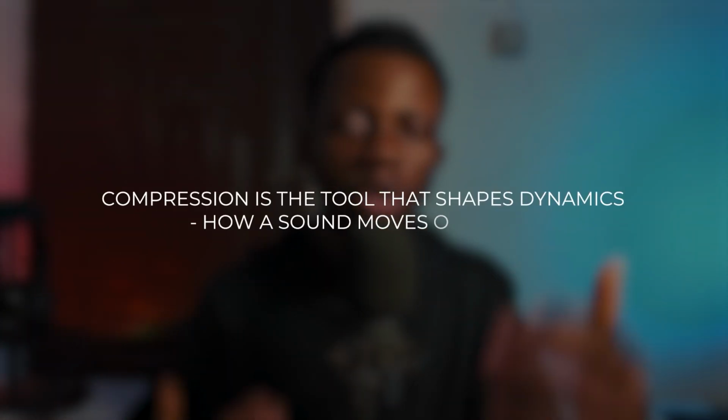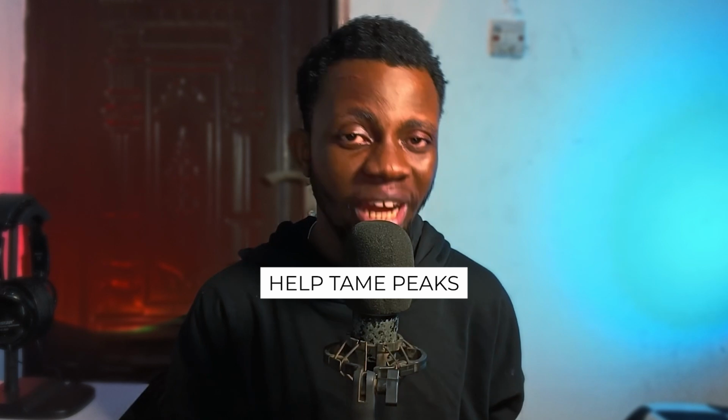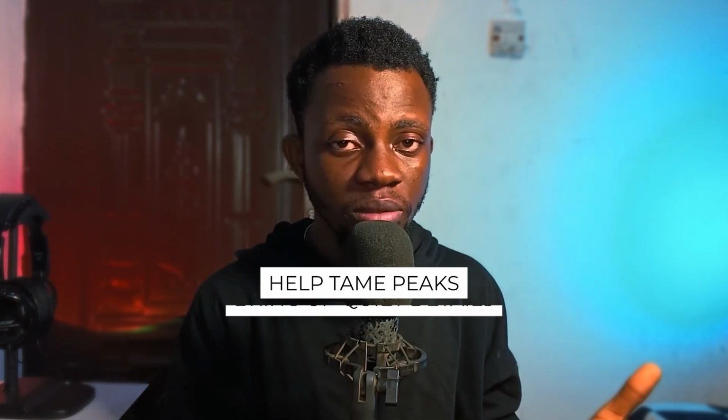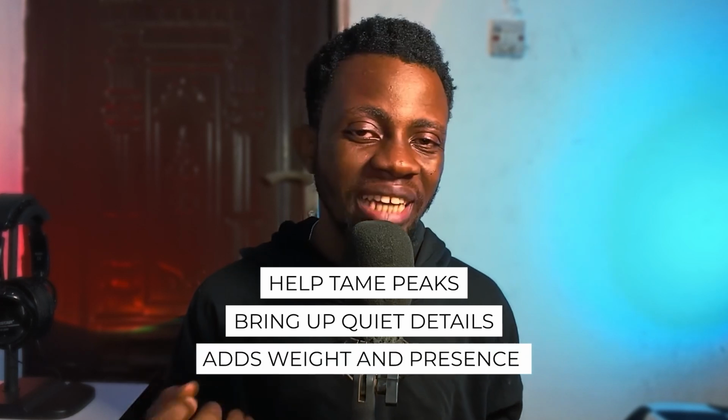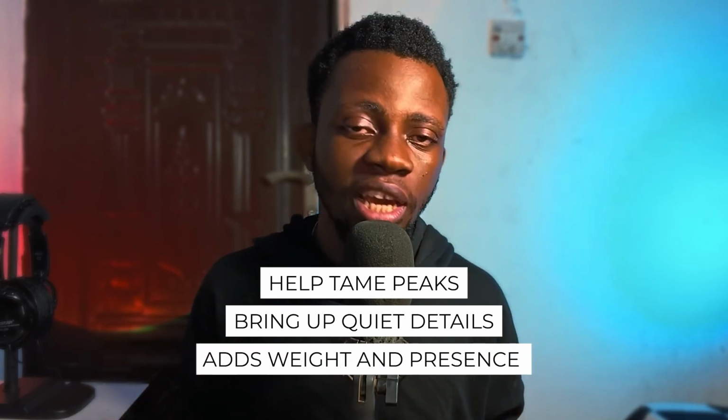Now over to compression. Compression is the tool that shapes dynamics. That is how a sound moves over time. When used right, it adds punch, sustain, and glue to your mix. So compression can help tame peaks so that the loud transients don't poke out, bring up quiet details so that the sound feels fuller, and also add weight and presence without significantly increasing the volume.